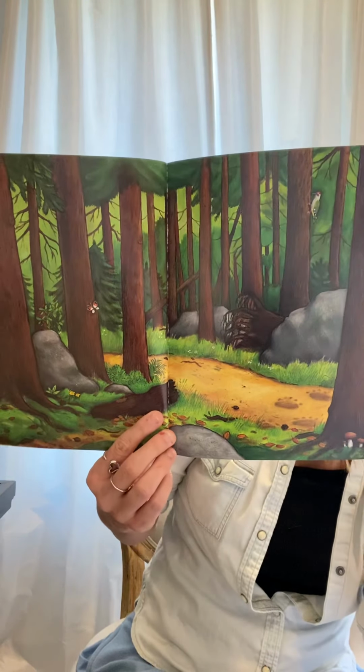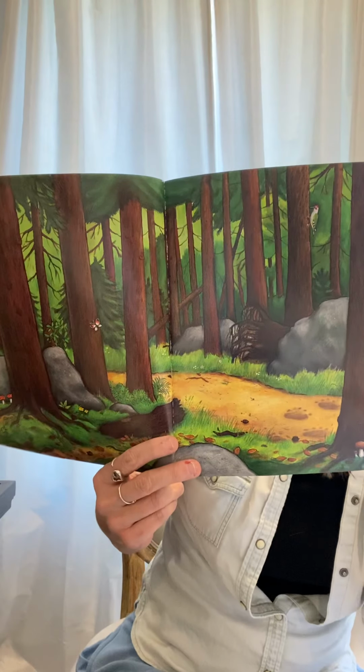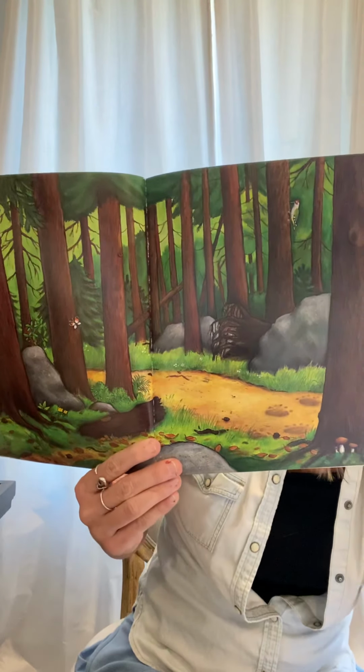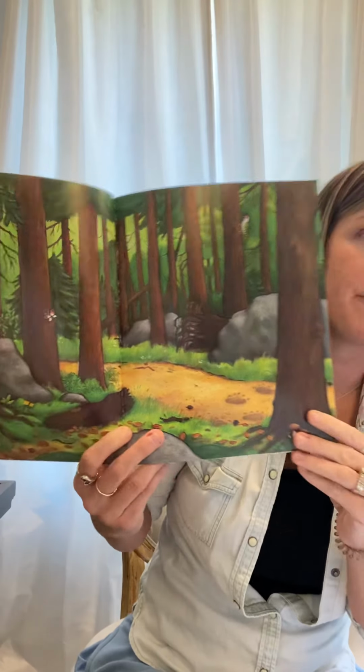So we know it takes place in the forest, and I automatically think, what kind of animals live in a forest? What kind of characters might we see in this story? Some of you might say deer or a raccoon or snakes or mice, birds, all different kinds of animals. So we might be seeing some of those characters along the way.